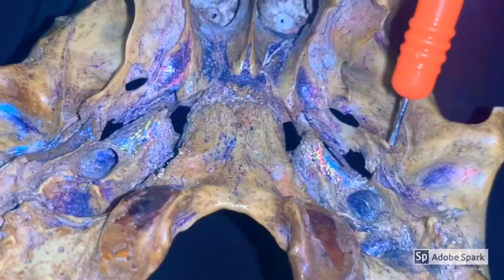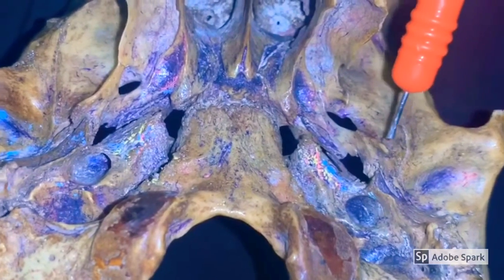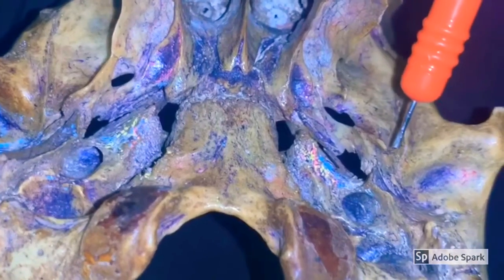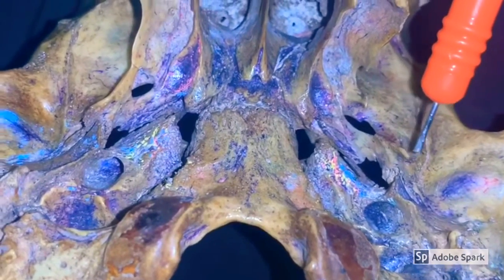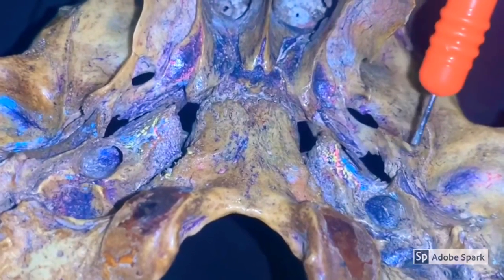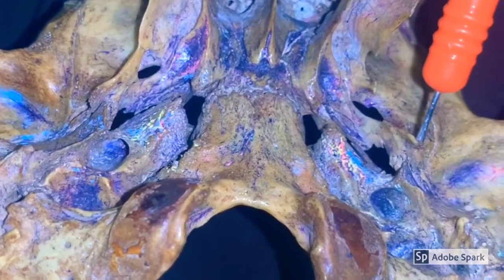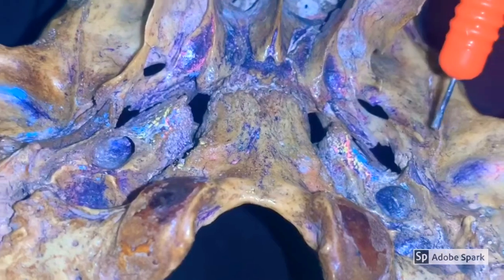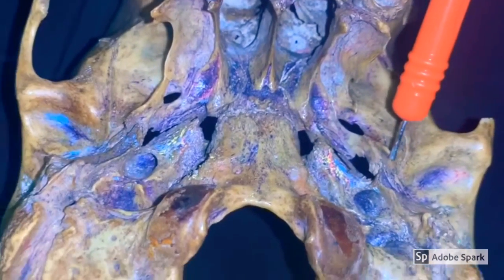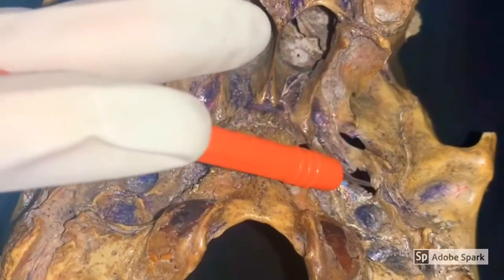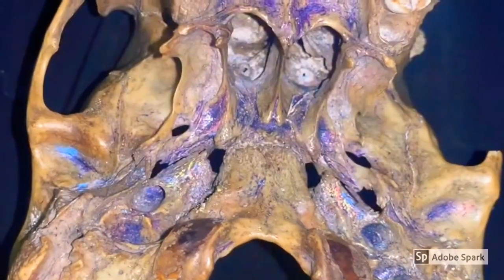Now the attachments of the spine of sphenoid. Posterolateral to the foramen spinosum we have a spinous projection, known as the spine of sphenoid. It provides attachment to two muscles and three ligaments. The muscles are tensor veli palatini and tensor tympani, and the three ligaments are the sphenomandibular ligament, the pterygospinous ligament, and the anterior ligament of malleus.